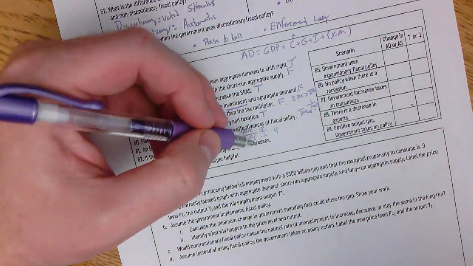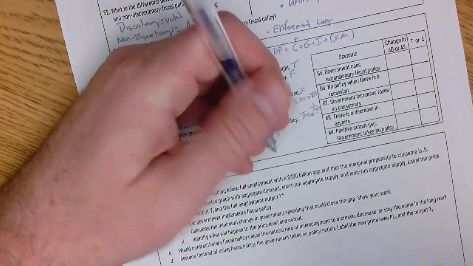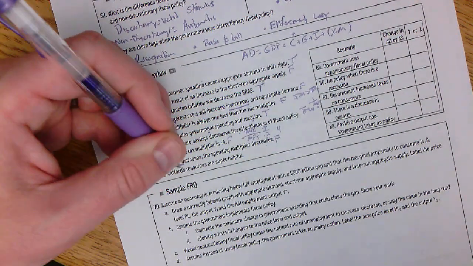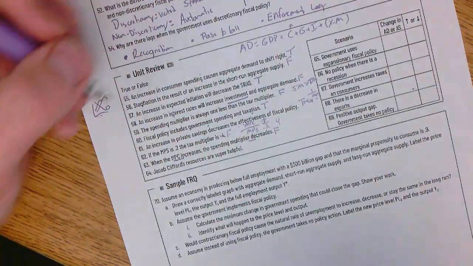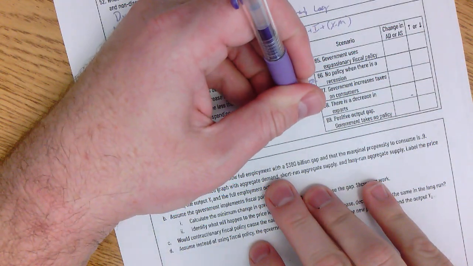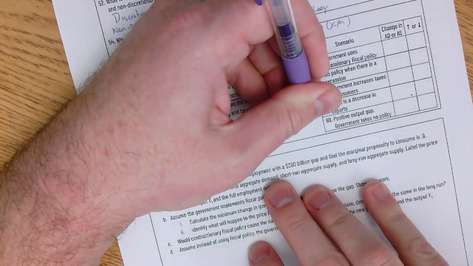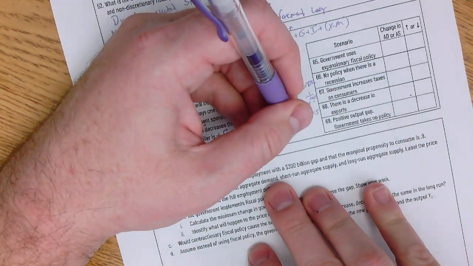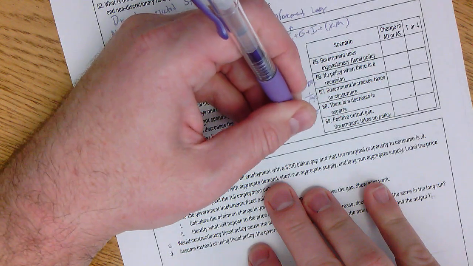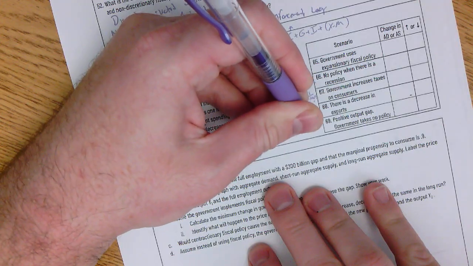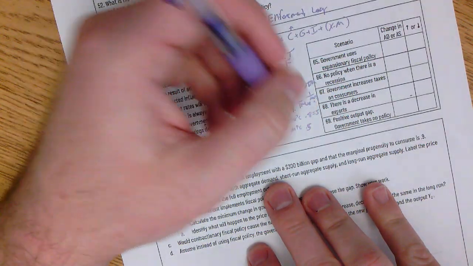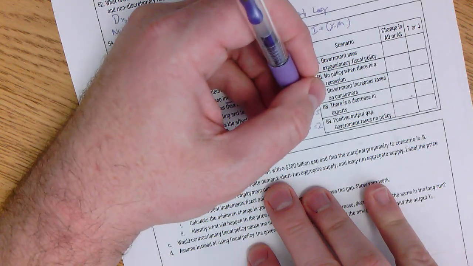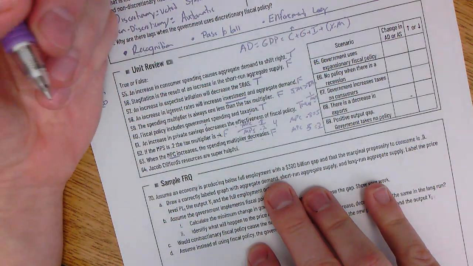When MPC increases, the spending multiplier decreases. Also false, right? If people are consuming with more of that money, the multiplier is going to increase. If my MPC is 0.8, my MPS would be 0.2, my spending multiplier would be 5. If people are only consuming with half of their income, though, then MPC would be 0.5, MPS would be 0.5, 1 divided by 0.5 would be 2. So the more people are spending, the higher that multiplier will be.